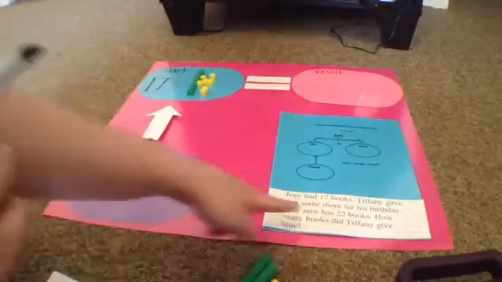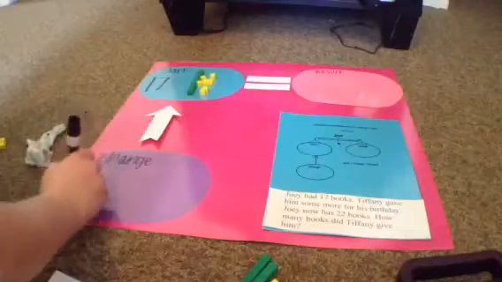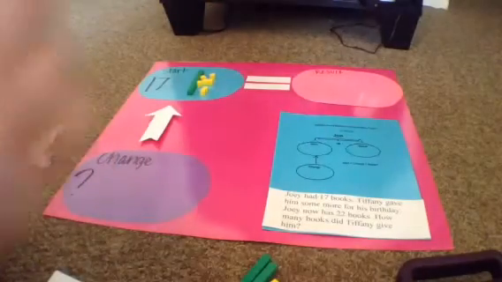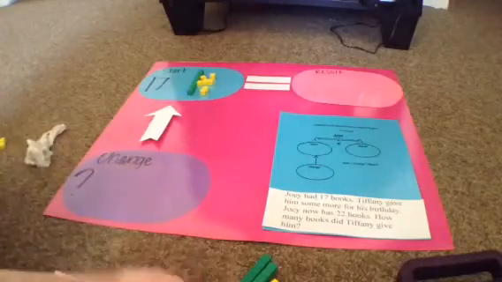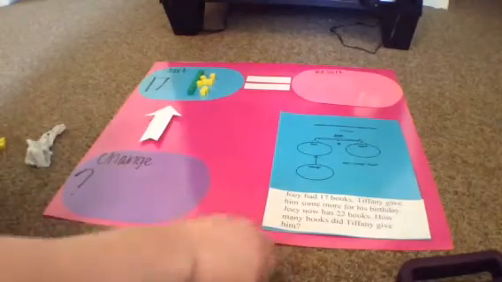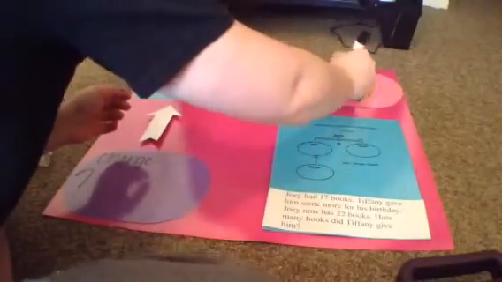And he got some more for his birthday, so we don't know that amount yet. So I'm going to write a question mark. And now he has 22 books. So after Tiffany gave him some, he had 22. So our result is 10, 20, 21, 22. And we'll go ahead and write that number too.